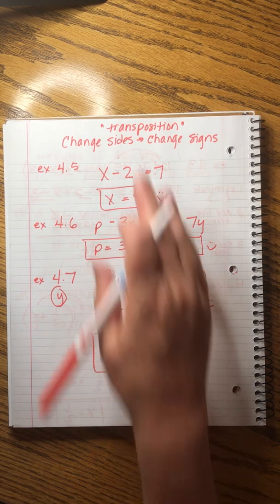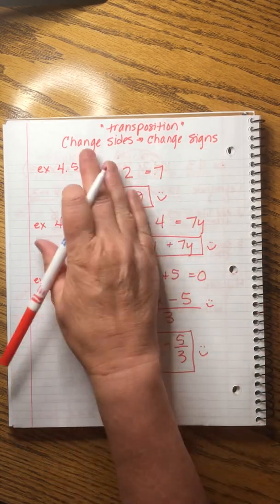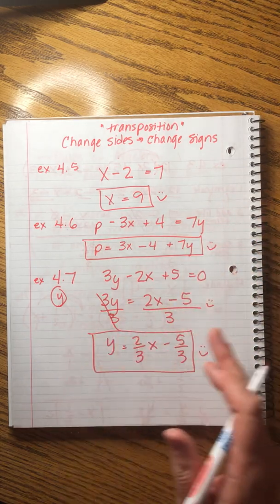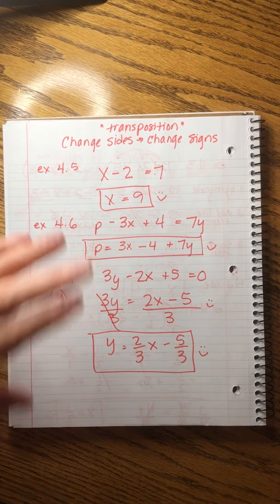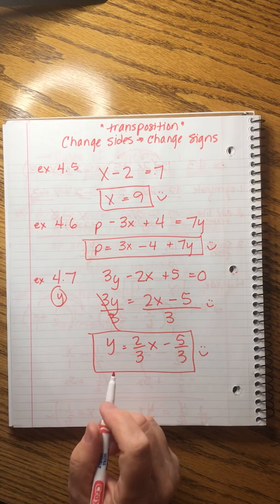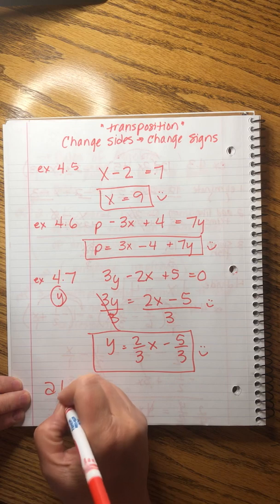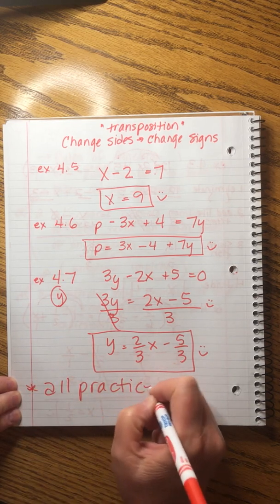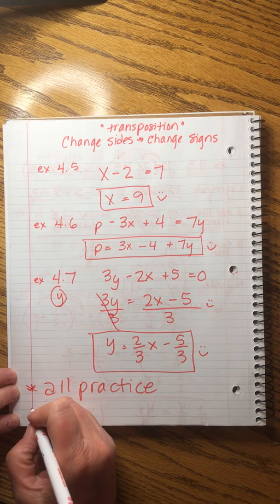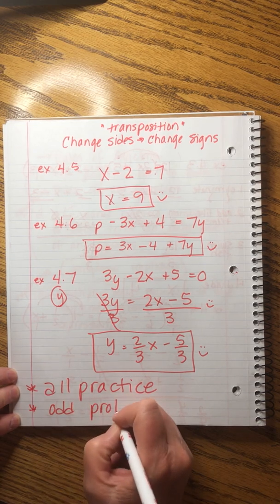Okay, so transposition is this logical process of just knowing that if you're changing the sides, it's going to change the signs, and you don't have to show the step-by-step every time. Okay, that is the end of lesson 4. Go ahead and do, I'd like you to do all the practice. There are only 2. So in general, unless I tell you differently, I want you to do all the practice problems and then the odd of the problem set.